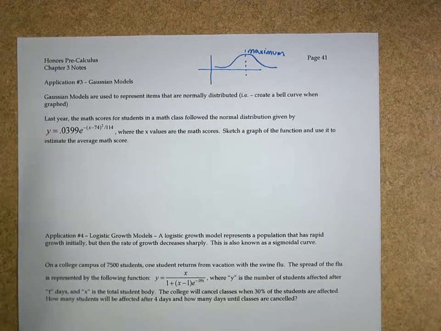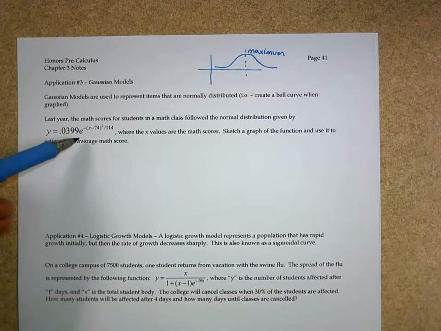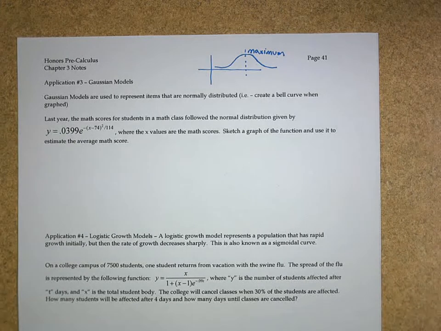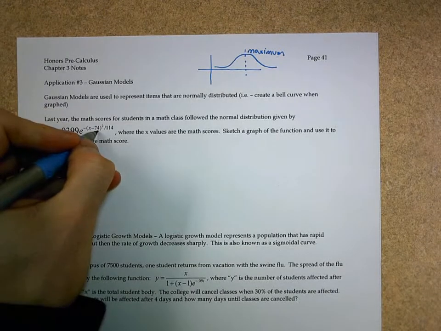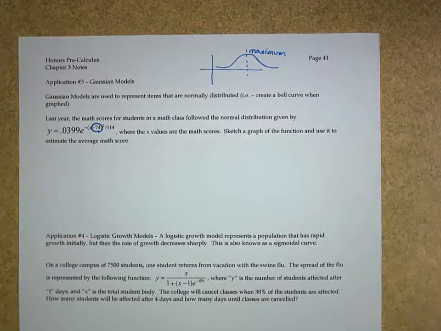So in this problem, we've got math scores. Y equals 0.0399 e raised to the negative (x minus 74) squared divided by 114. Now, there's one key piece that we can see about this equation, and it's this piece right here, this (x minus 74) quantity squared.